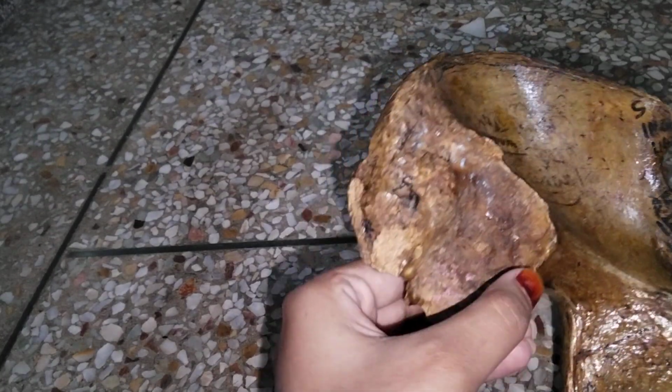This is the convex margin of the auricular surface, and we can see that there is also a preauricular sulcus, okay.